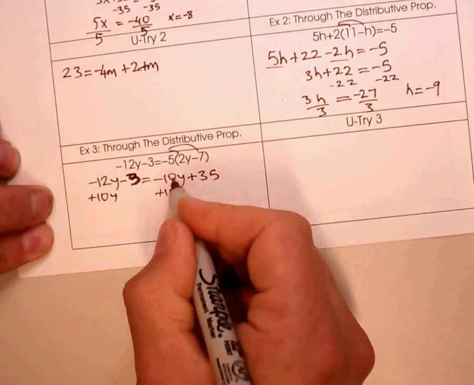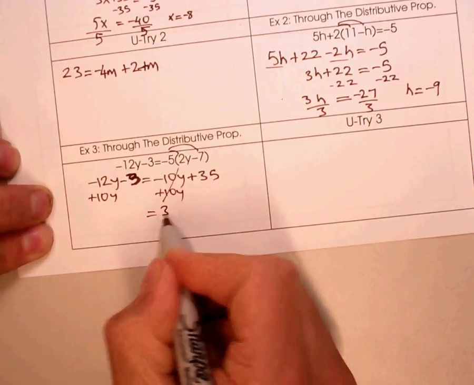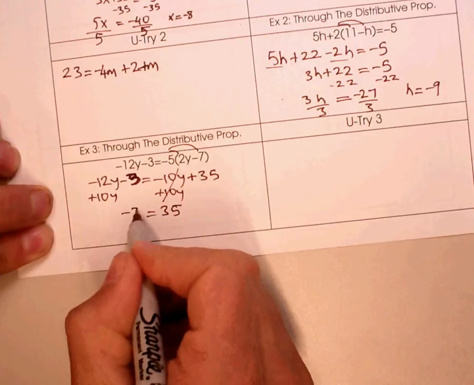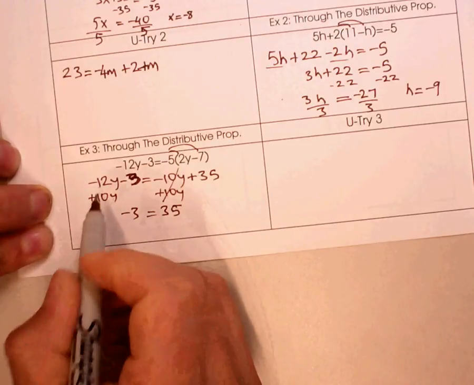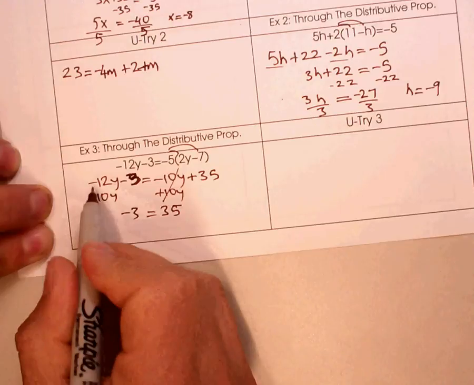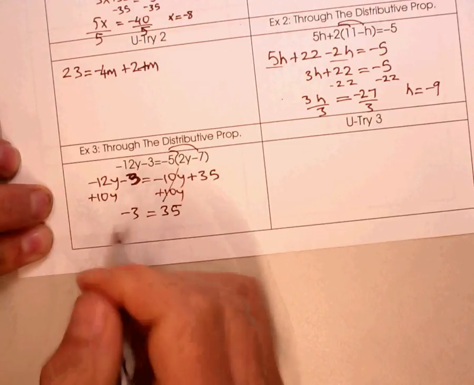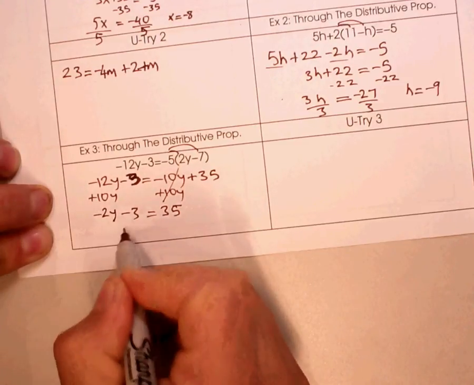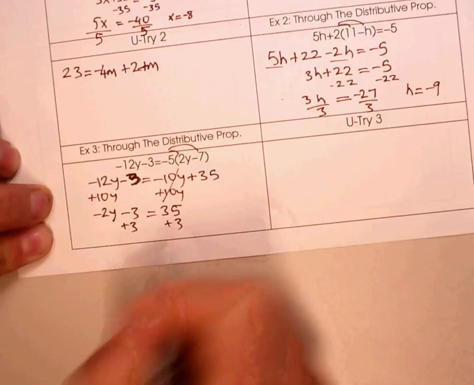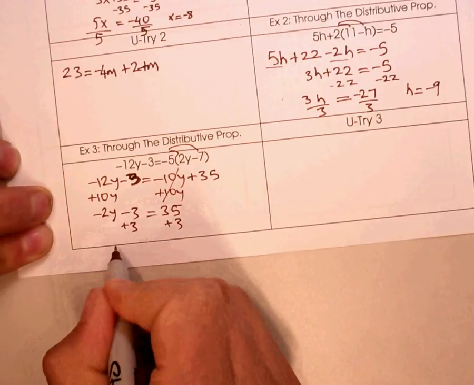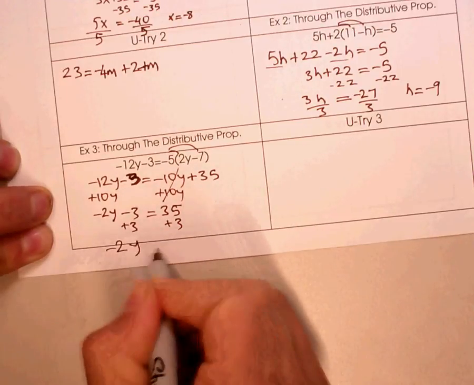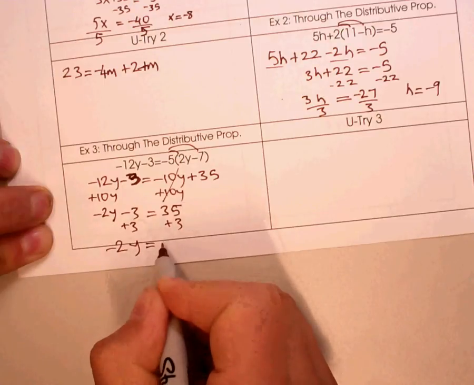These will be eliminated. We will have 35 still on the right side, negative 3 is still on the left side, and our variables would be negative 12y plus 10y, which is negative 2y. Let's add 3 to each side to get rid of the number. We will have negative 2y is equal to positive 38.